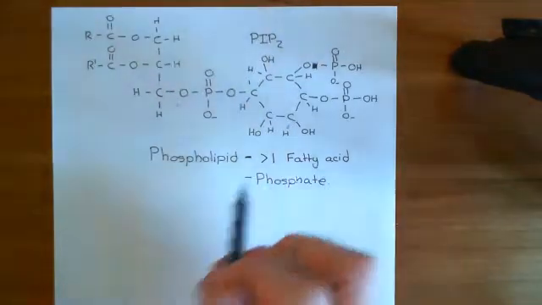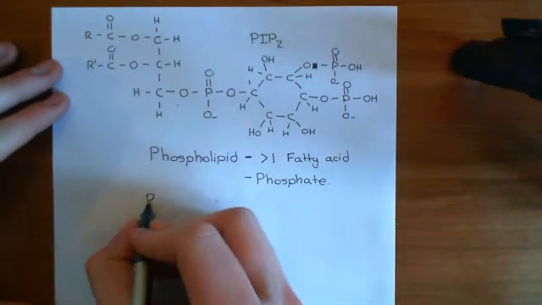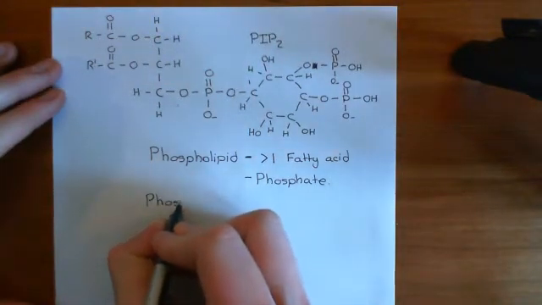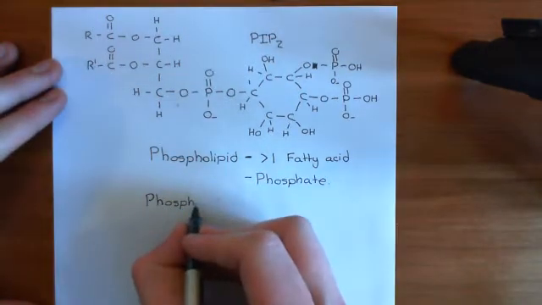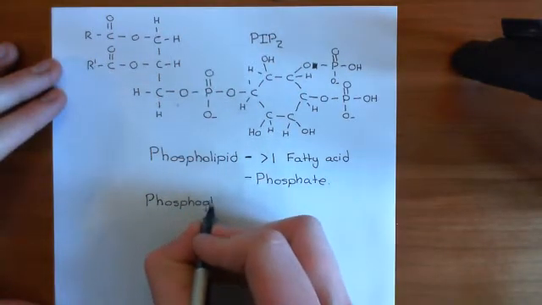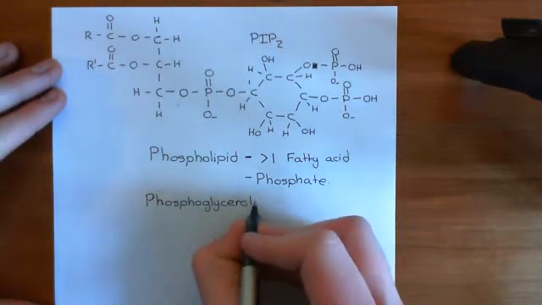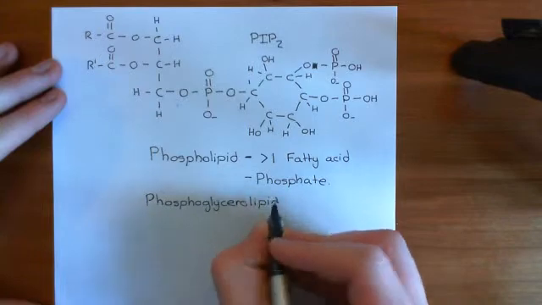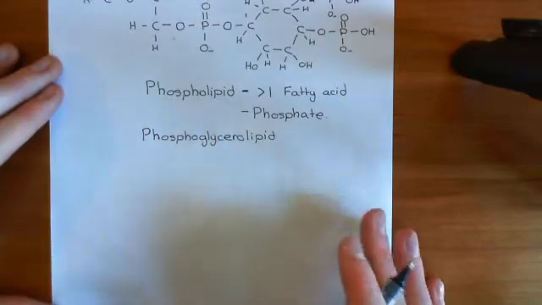So these need to be within your structure. The characteristic that you need to be a phosphoglycerolipid is that you need to have this phosphatidate molecule within your structure. Okay, so basically you need to be based on glycerol. So these are phosphoglycerolipids, and these are all based on phosphatidic acid molecules.